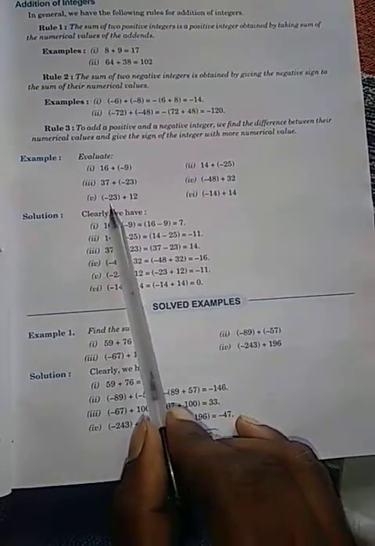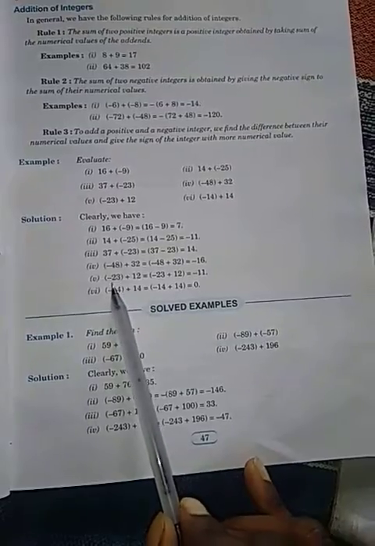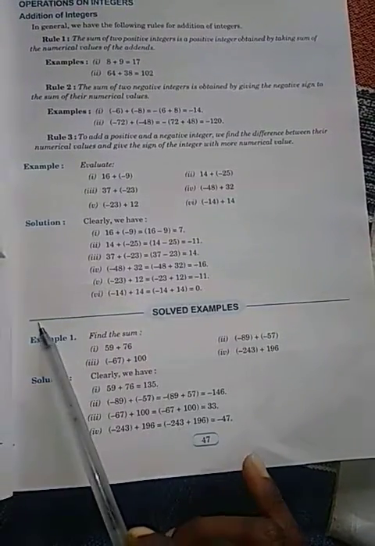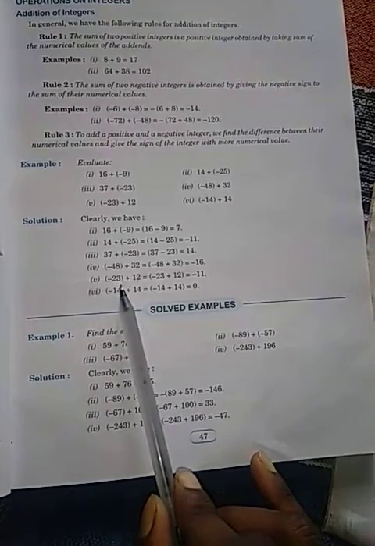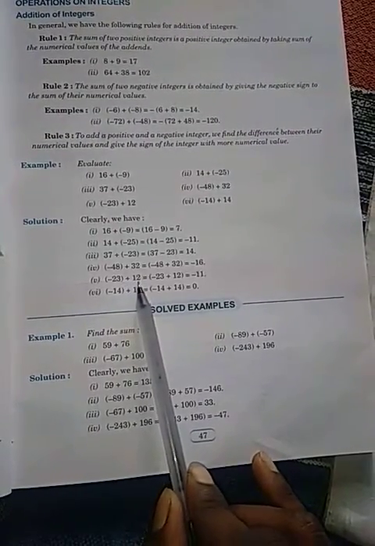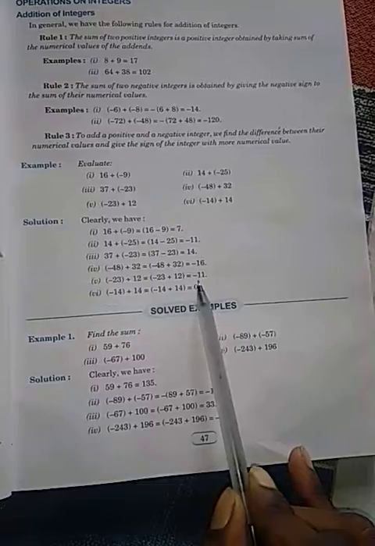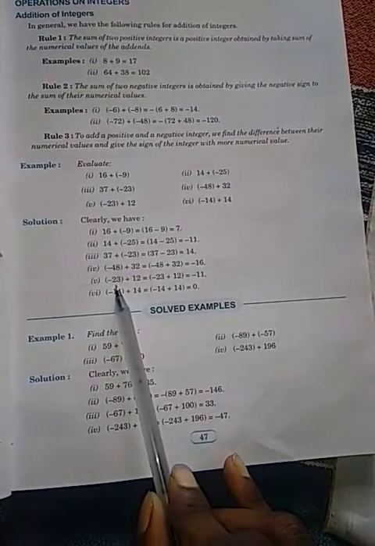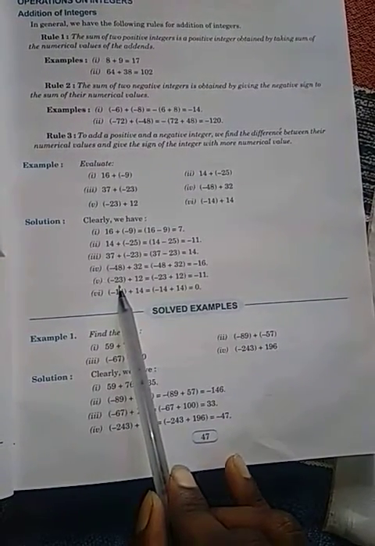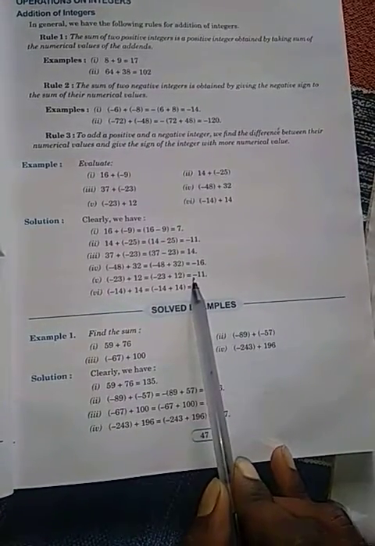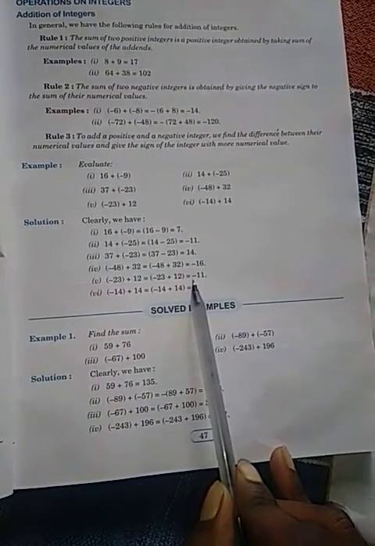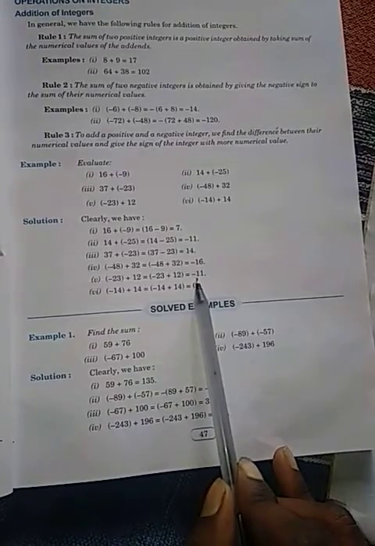Another example, minus 23 plus 12. Now ignoring the sign, subtract the smaller number from the larger number. That means 23 minus 12, which is 11. And now you see the larger number has a negative sign. So put a negative sign before the result, that is before the 11, and it becomes minus 11.